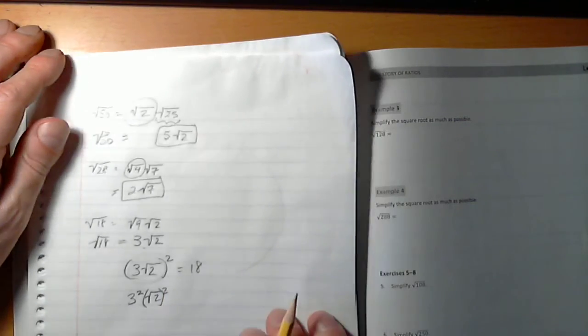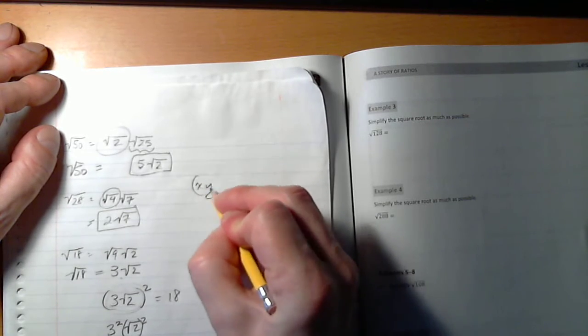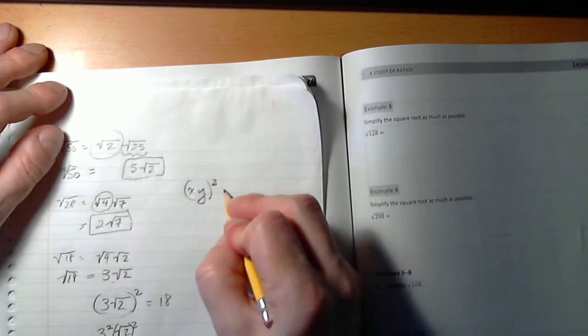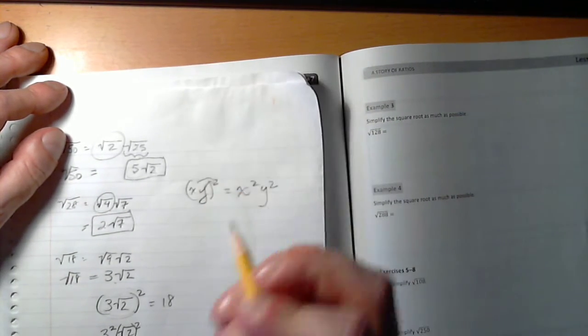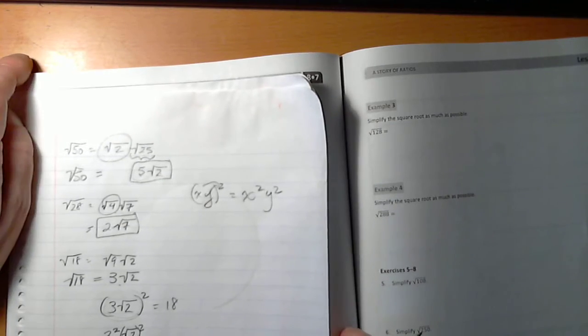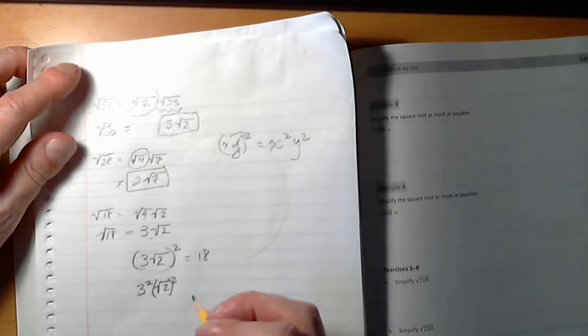Why is that true? Because we learned early in 8th grade that if you had xy to the second power, that's the same as x to the second y to the second. The 2 can distribute to each factor inside. Okay, so that's what we did here. The 2 can distribute to each of these factors.